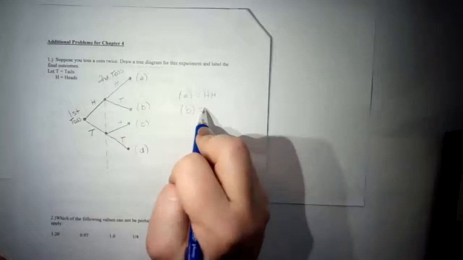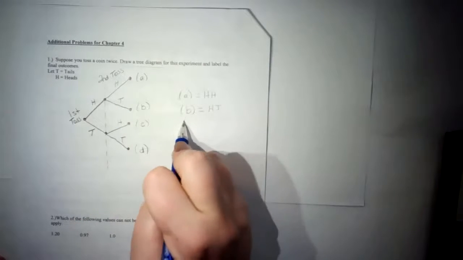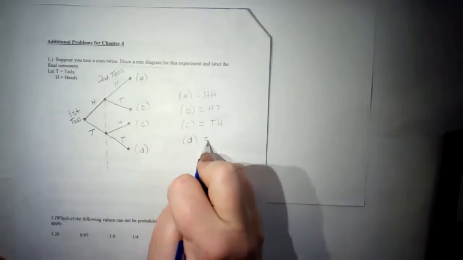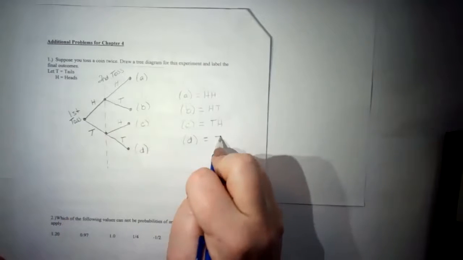All right, what would path B give you? It would give you head, tail. Okay. Path C is going to give you tail, head. That's a different outcome, right? And then good old D is going to be tail, tail. That's it. So that's a tree diagram, okay?